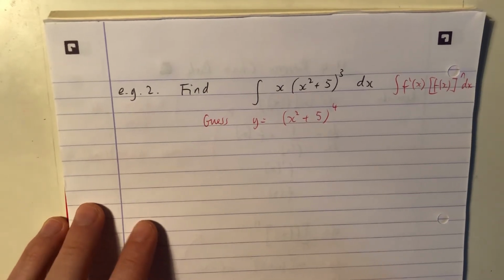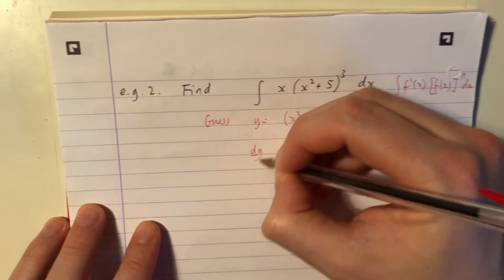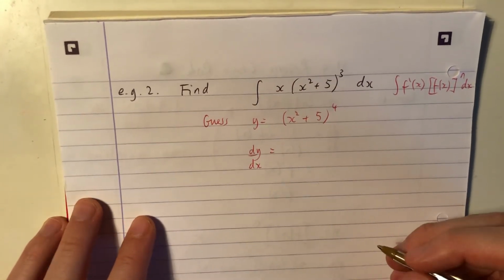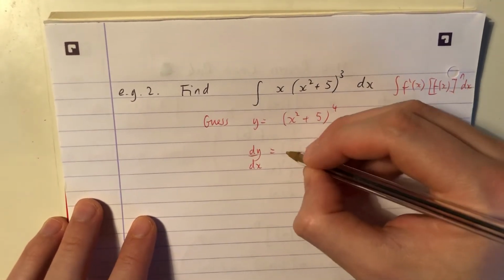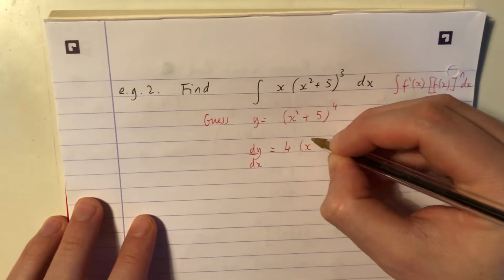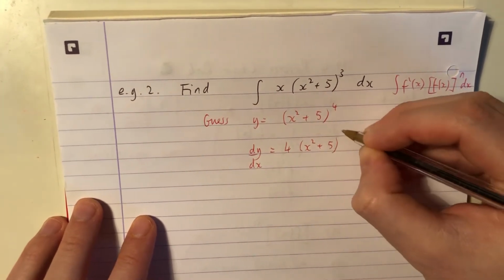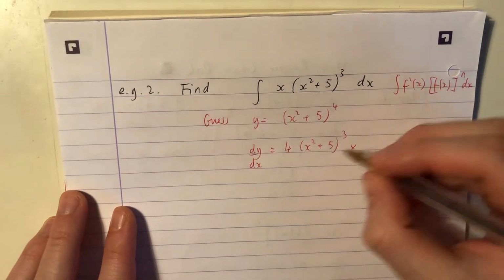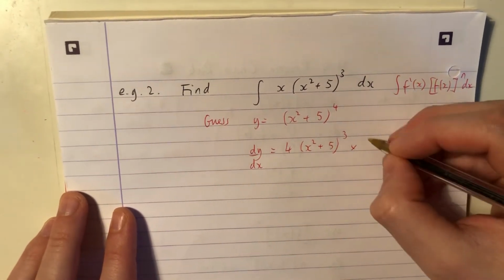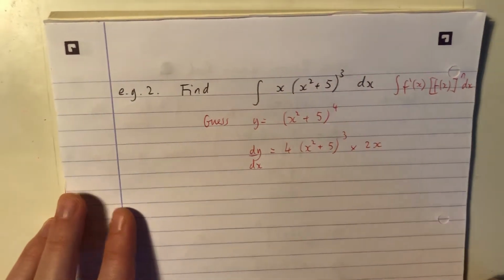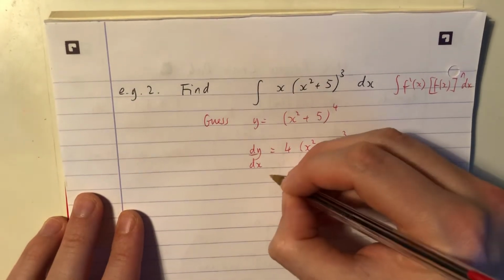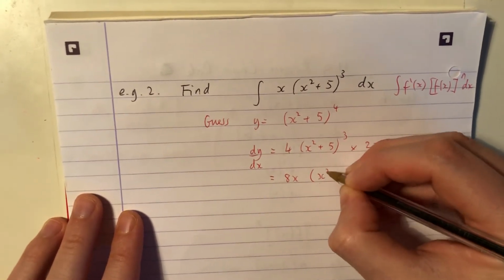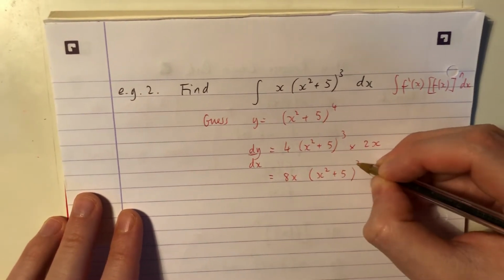See how bad this guess is. dy by dx. How do you differentiate this? Well, something to the power of 4, bring the power down. Subtract 1 from the power. And the chain rule says times by that bracket differentiated, so times in by 2x in this case. Which would simplify to 8x brackets x squared plus 5 all to the power of 3.